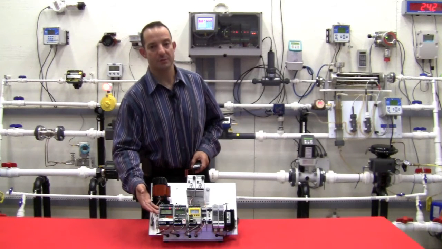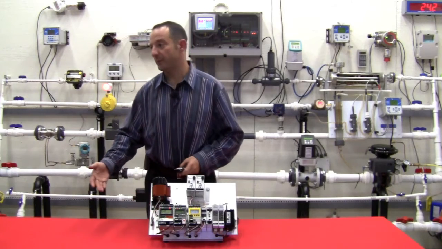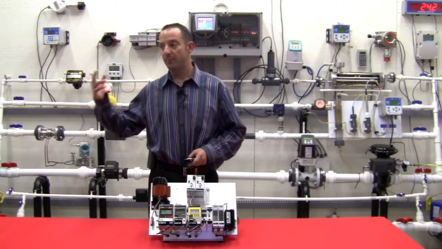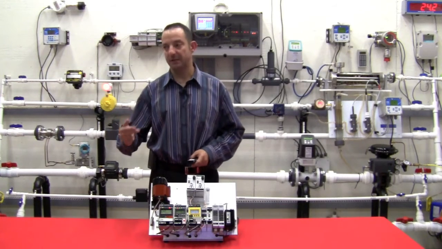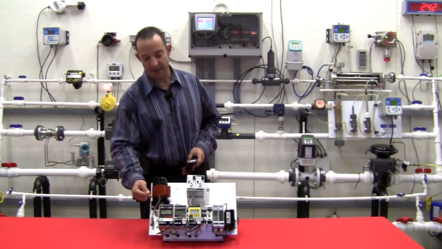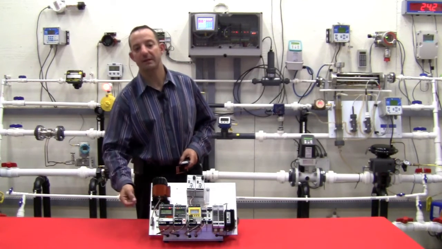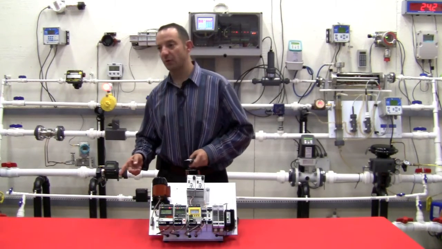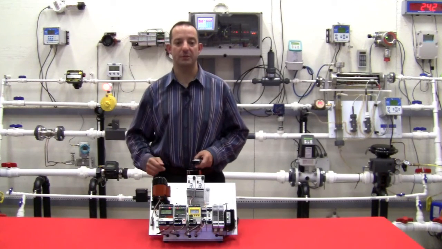But there may be a case where there's also a control system in that loop, and that control system may also be sending messages to the transmitter asking it for HART digital data information. In that case, the HIM should be switched into secondary master mode so that it does not conflict with the control system's requests for information.